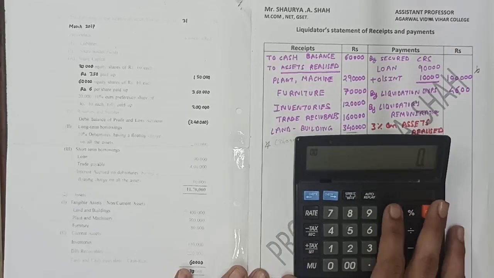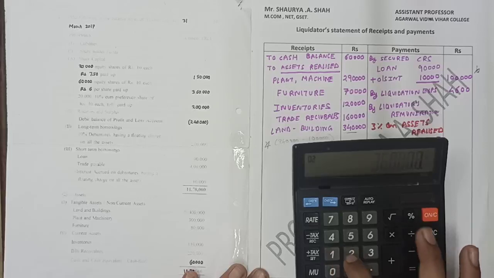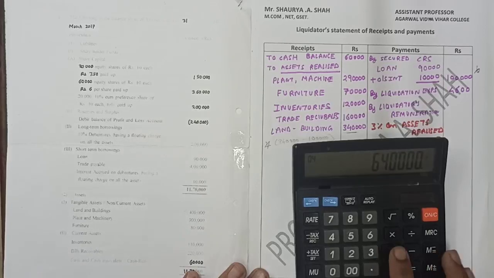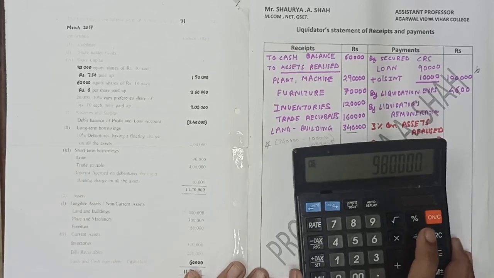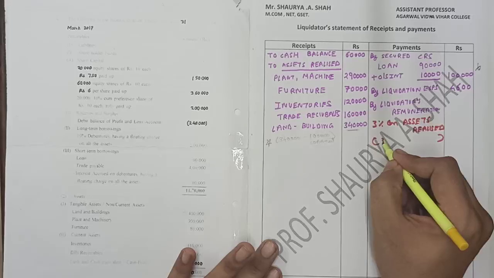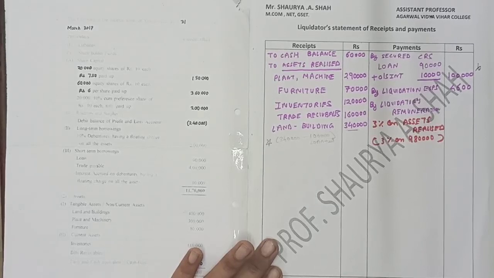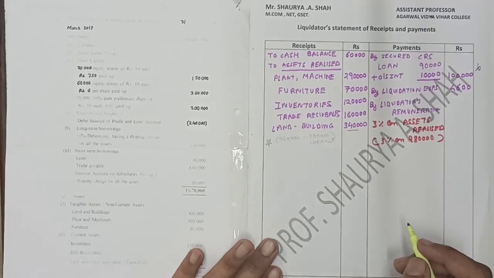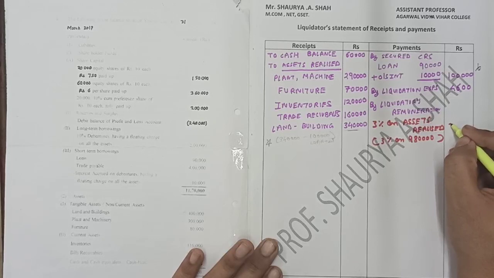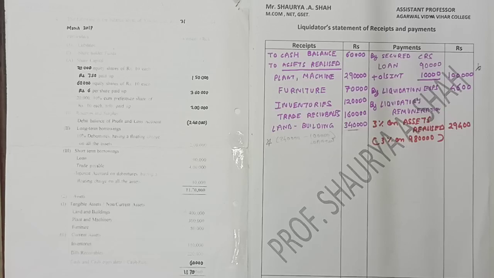So I am having in front of me plant and machinery 2,90,000 plus 70,000 is my furniture, plus 1,20,000 is my inventories, plus 1,60,000 is my trade receivable, plus I am having land and building, that is my 3,40,000, right? So what amount I am getting is 9,80,000. So 3% on 9,80,000 rupees gives me the answer of 29,400 rupees. So 29,400 rupees is my liquidator's remuneration on assets realized.